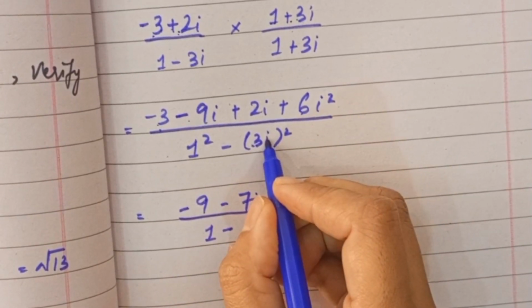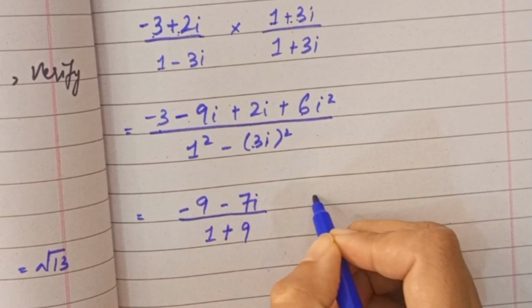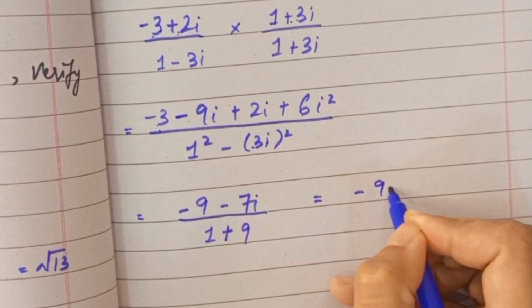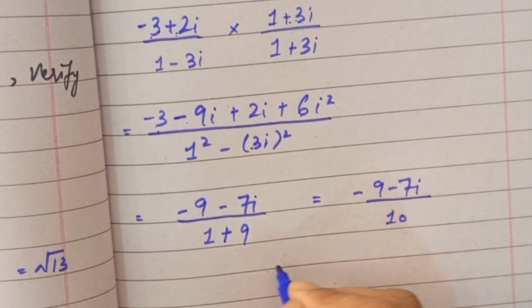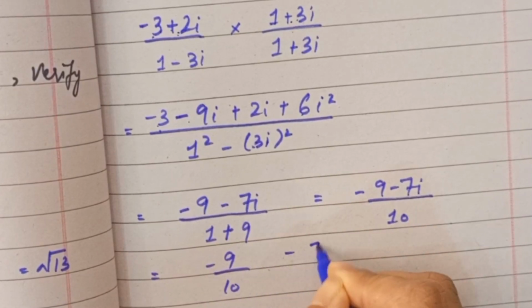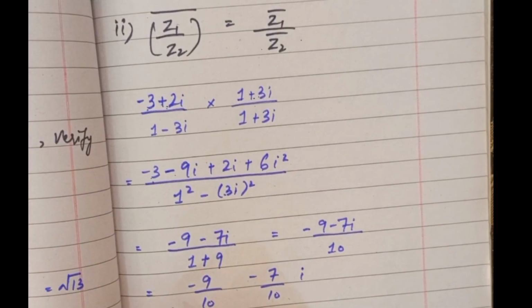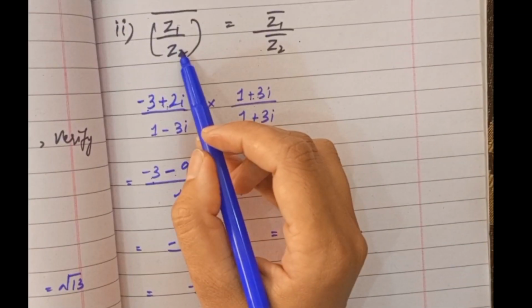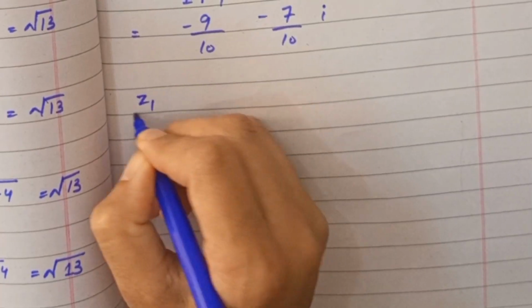Iota square is -1, so minus minus is plus, 3 3s are 9. Now we will split it apart. As we have got the answer of Z1 divided by Z2, now we will take the conjugate of it.